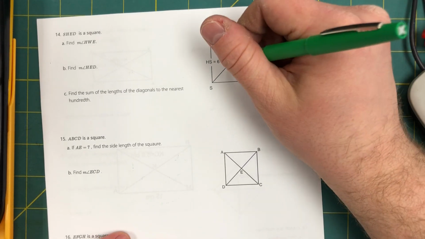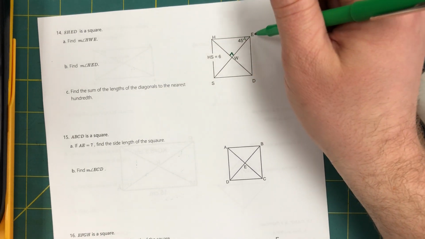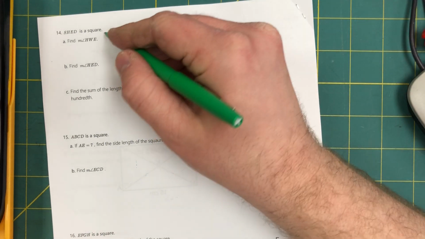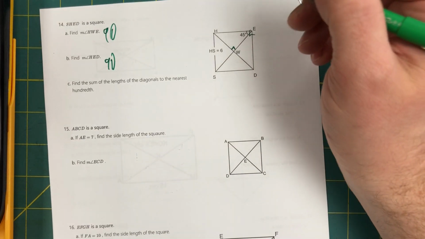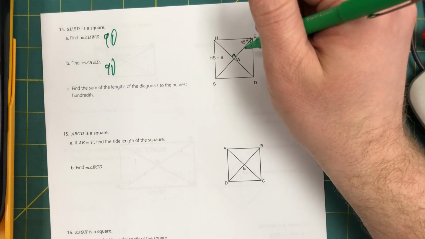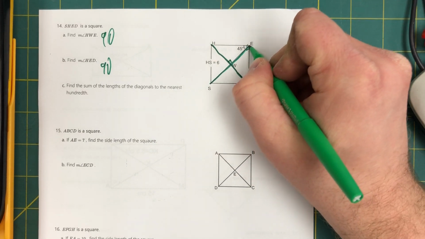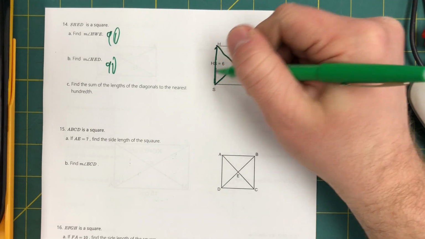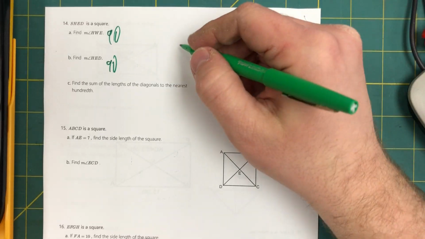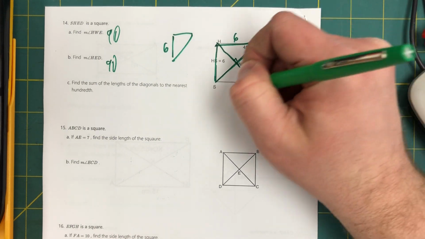Let's see. HWE, well, it's a square, so we got right angles. Everything's right angles. HED, same kind of thing, right angles. Yep, so 90. Find the sum of the lengths of the diagonals to the nearest hundredth. So we need to find the sum of the lengths of the diagonals. That's this and this. Oh, wait, look. We got a right triangle here. We know that's 6. It's a square, so everything's 6 out here.